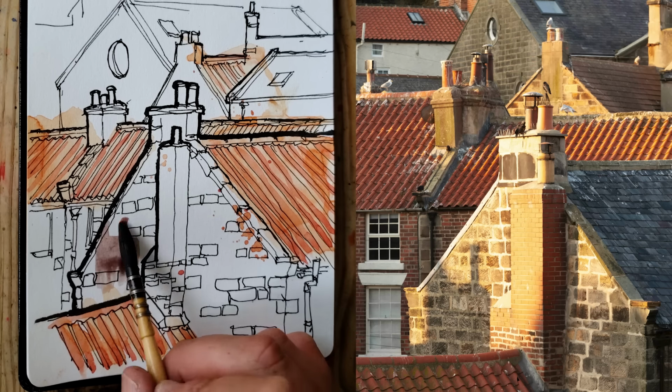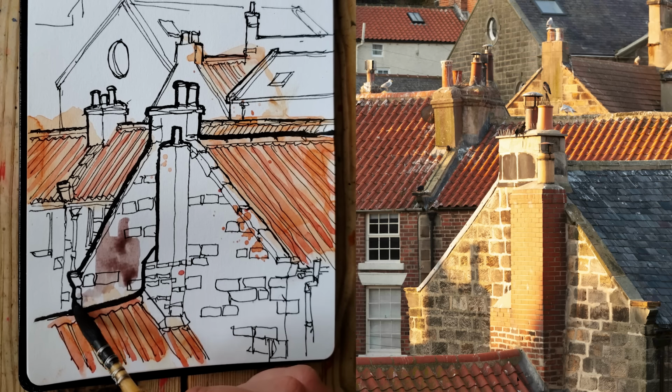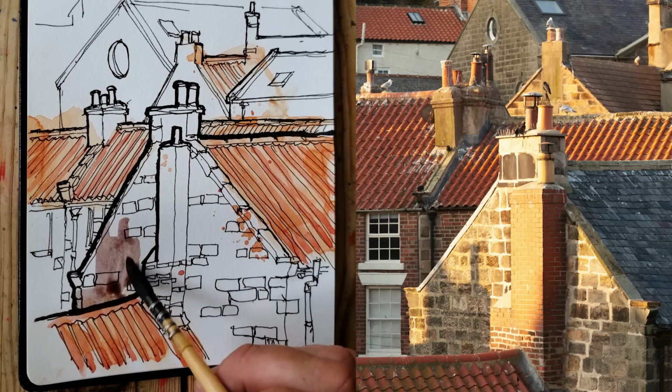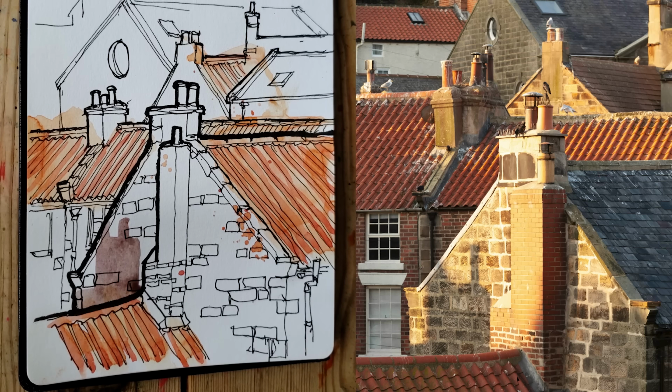We've got this shadow on the gable here. I want to try and incorporate just a few shadows into this. I don't necessarily want to be doing lots of details of like the brickwork. I just want to put in some shadow details.